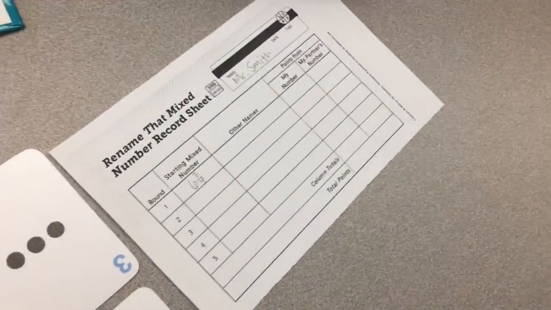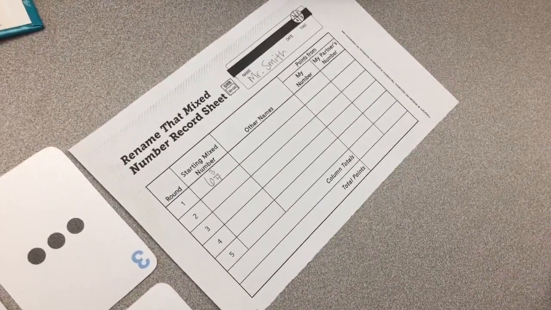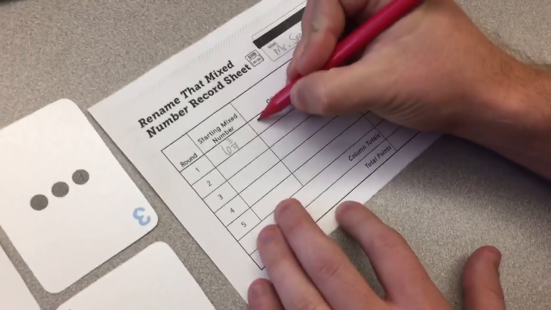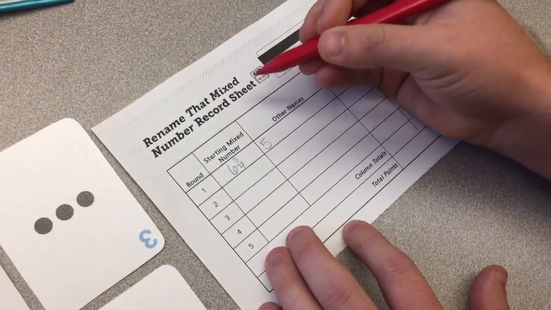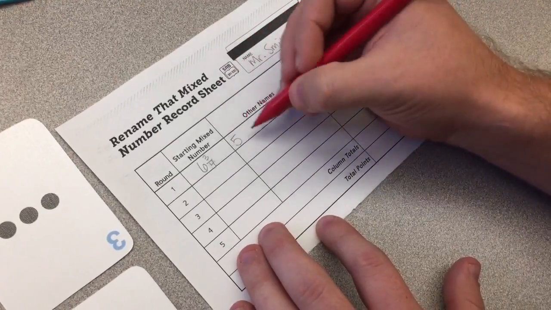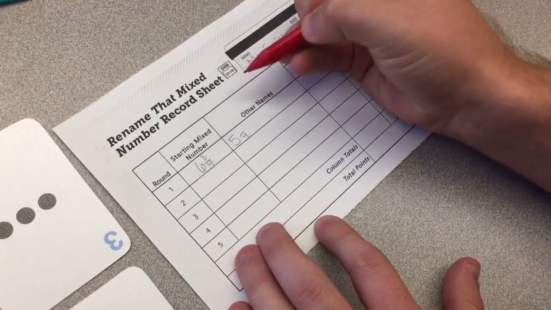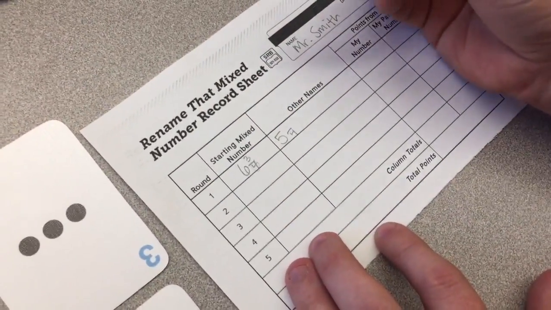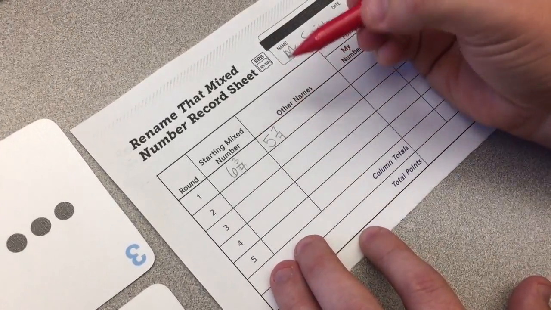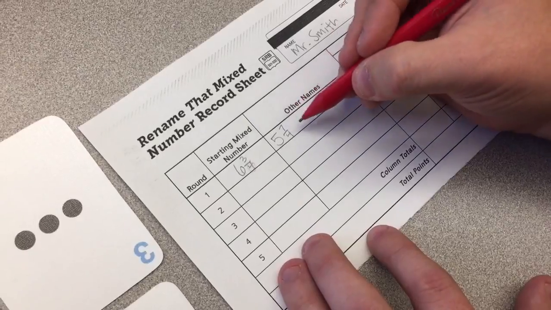So the mixed number that I have is 6 3/4. So just like Miss G said, the rule that we're going to follow is we take 1 away from the whole number. And I know that 1 whole is equal to 4/4. So I'm going to keep the denominator the same, but add those 4/4 to the numerator. So now this will be 5 7/4. So even though these two look very different, they're still equivalent.